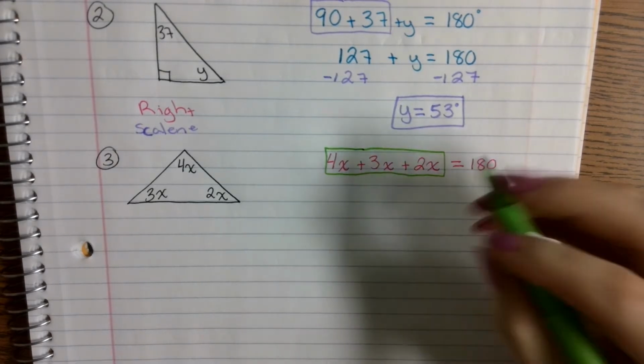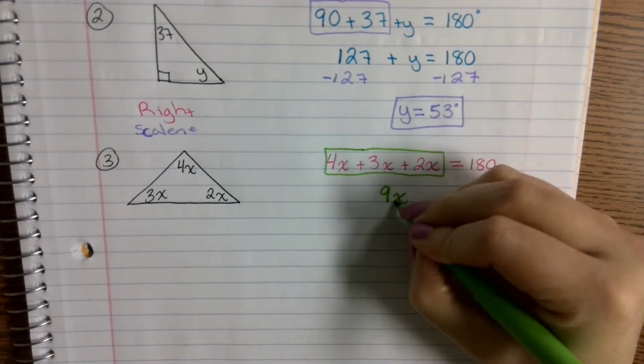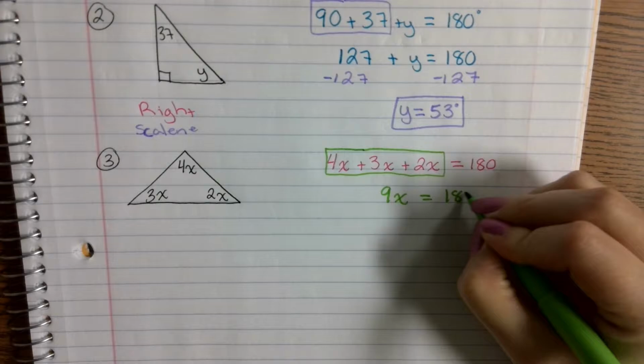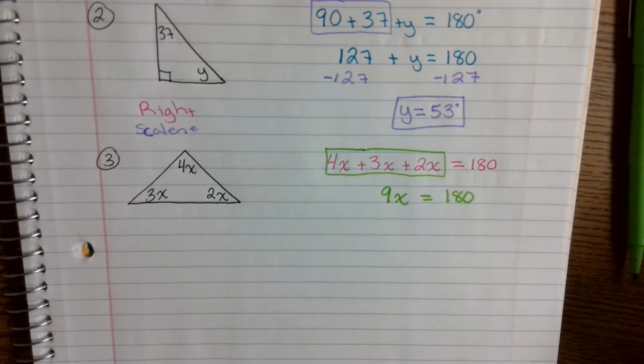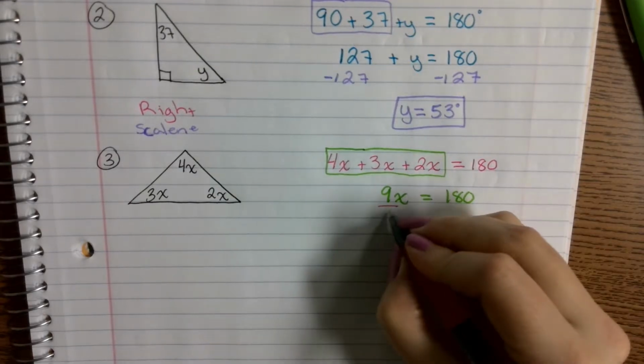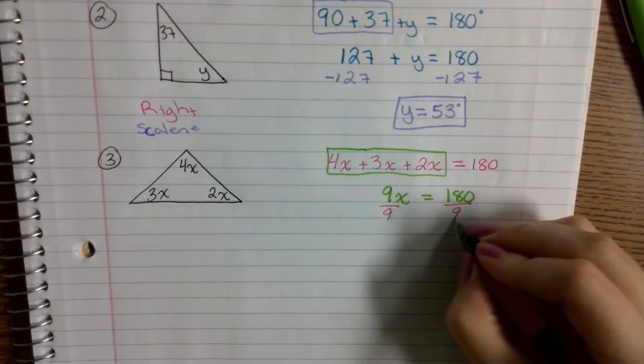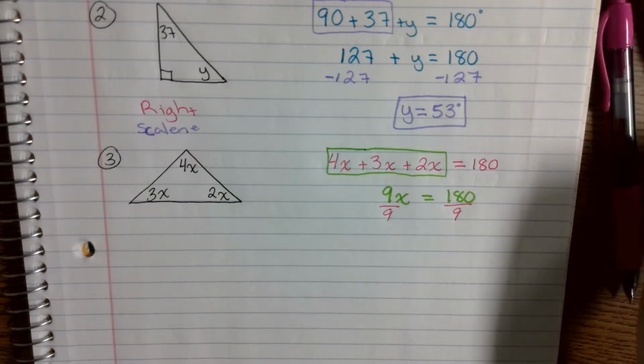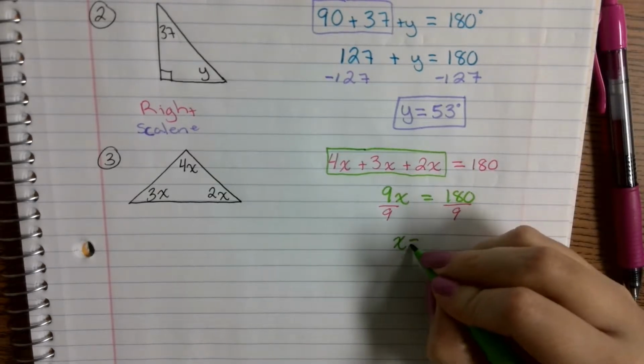Okay, so if we add those together, we're going to get the 9x, and 9x is equal to 180. Then what? Brent? Good. Divide by 9 on each side, and what will x equal? 20.